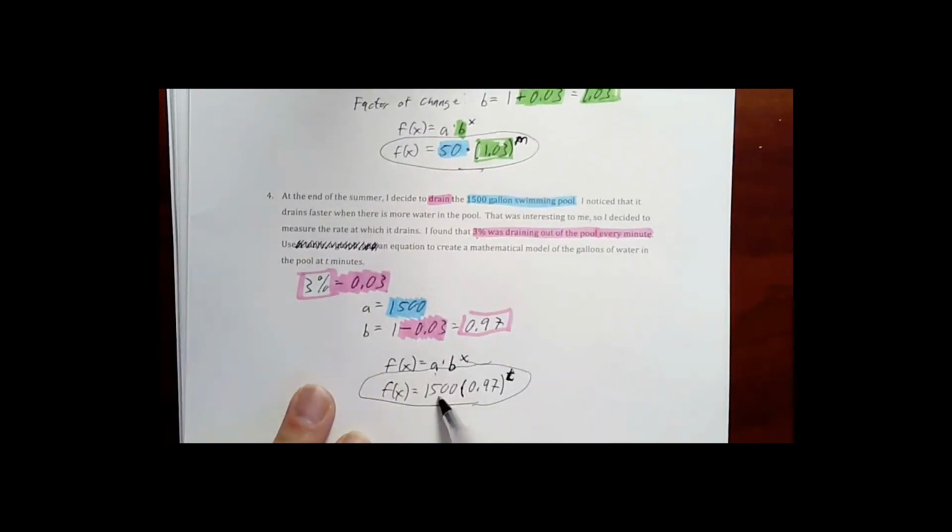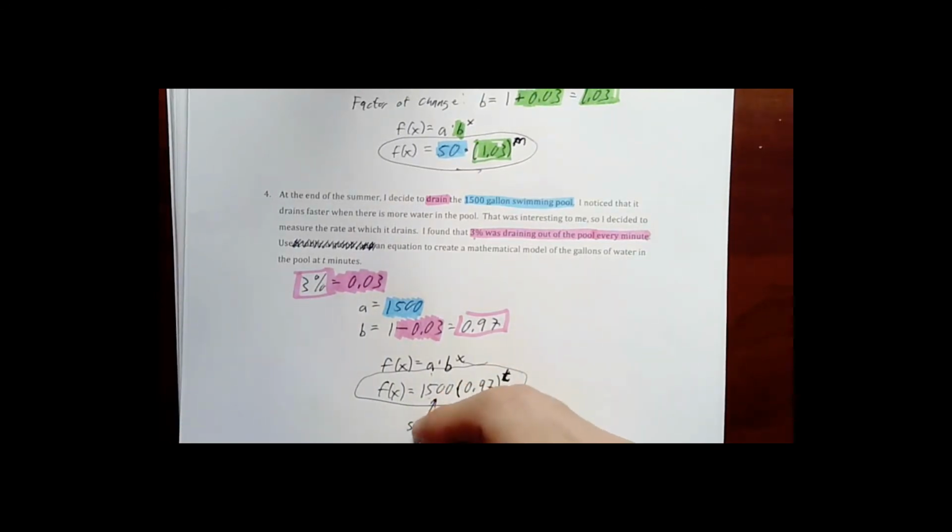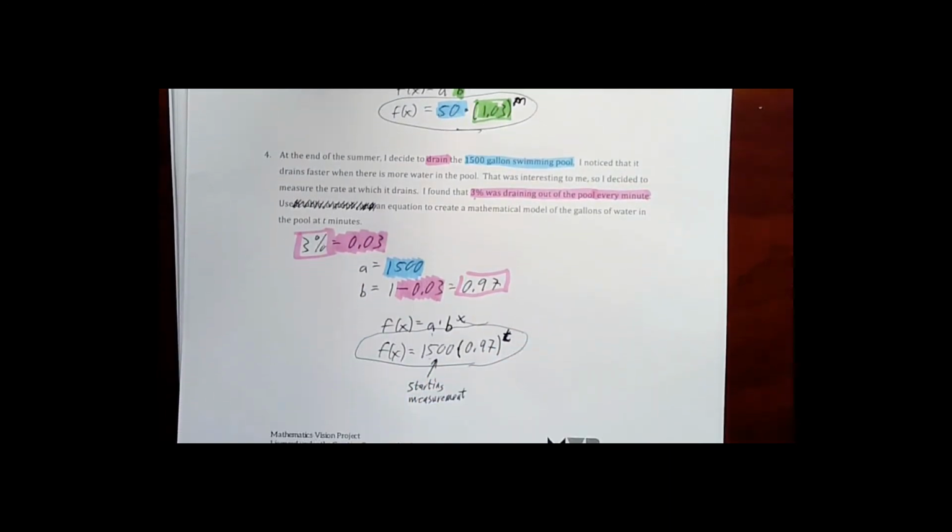I always want to know my initial value. Now, I can always go about this the other way. If I looked at this equation and said, hey, this has to do with draining a pool, what could this 1,500 represent? This 1,500 represents where I started. I always started here, so I always know that this is where I started. This is a starting measurement of some sort. Sometimes I don't know what that measurement is. Other times I do. In most word problems, they'll tell us what that measurement is. What are we measuring?